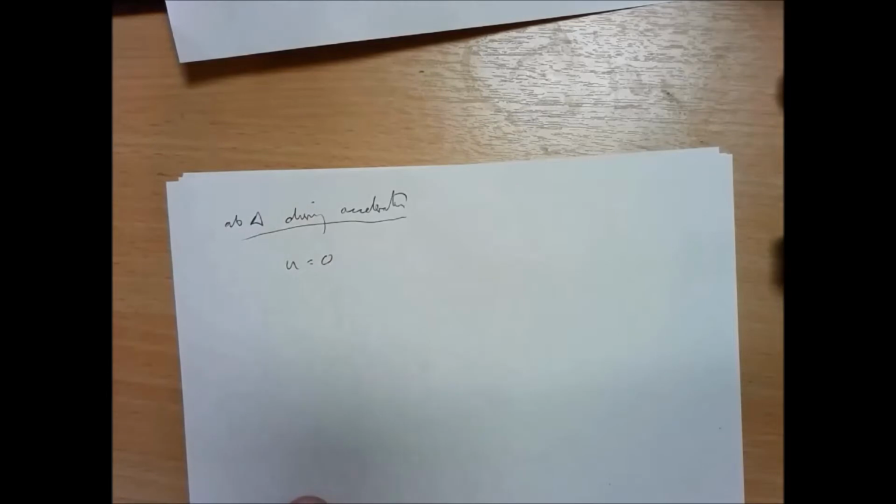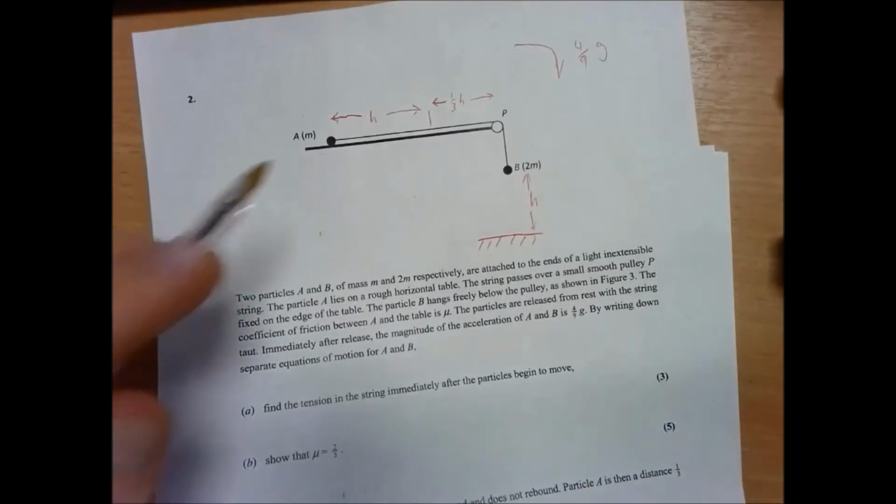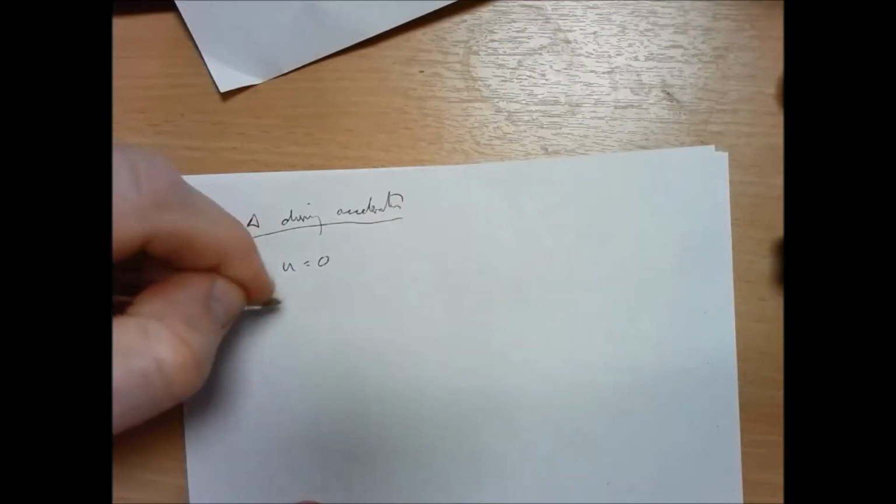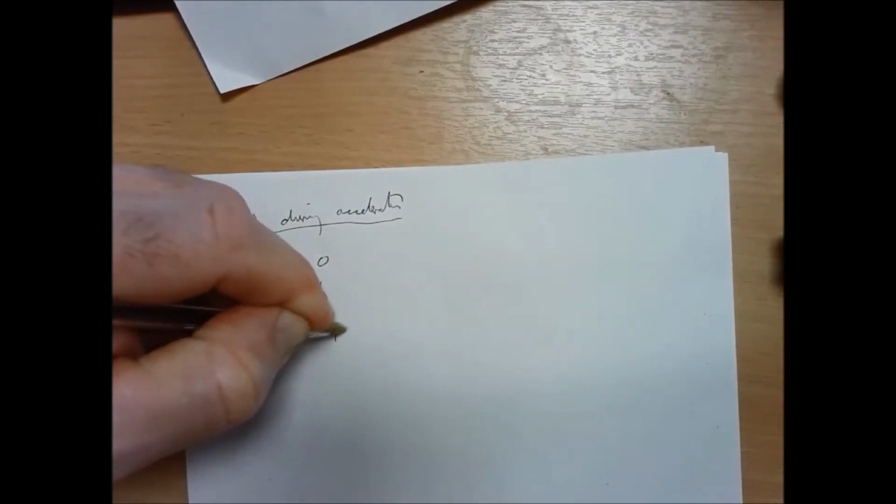So this is at A during the acceleration. We know that it's starting from stationary, so U equals 0. We know from our diagram here that S is that distance, so S equals h. We know that acceleration is 4/9g.